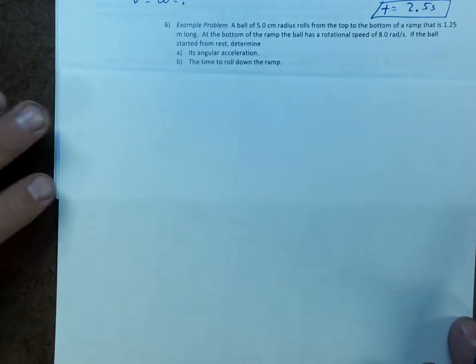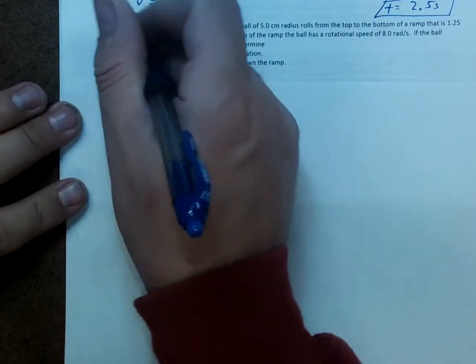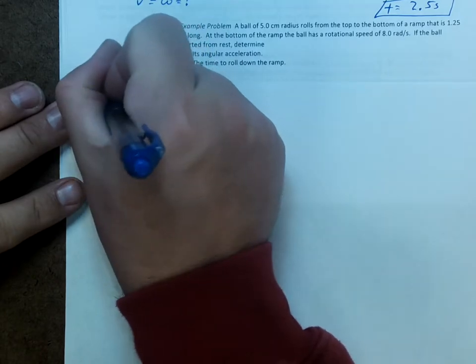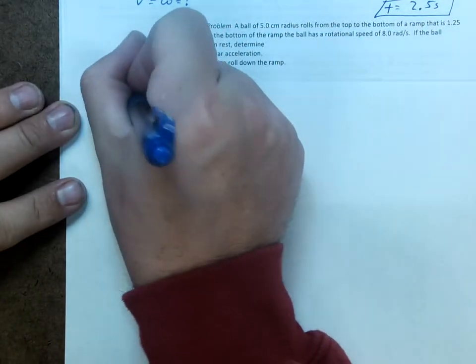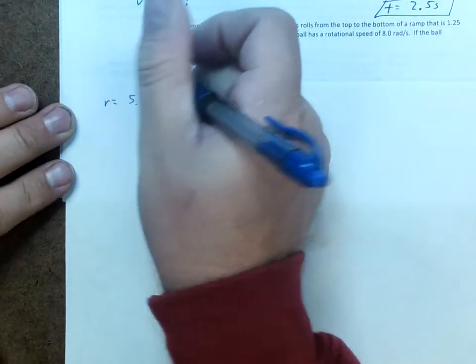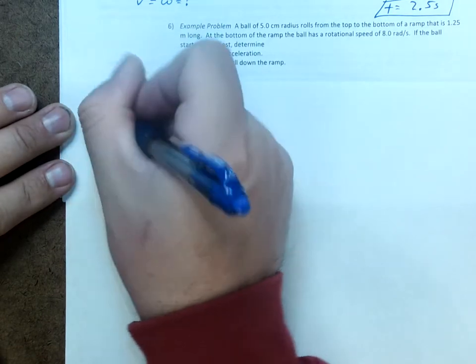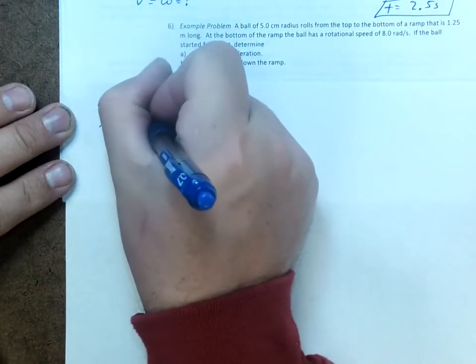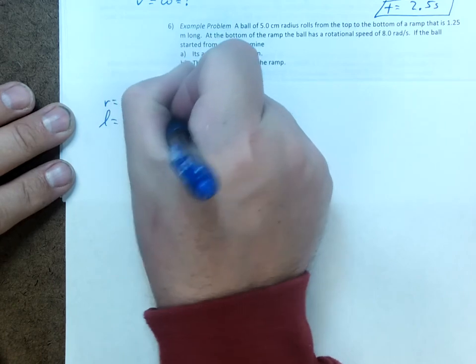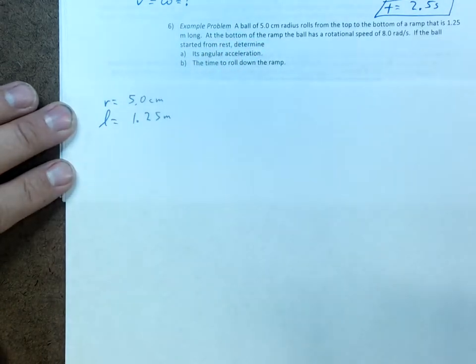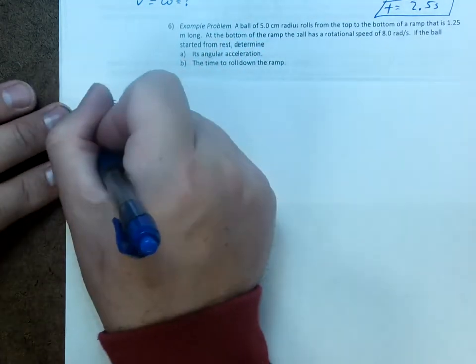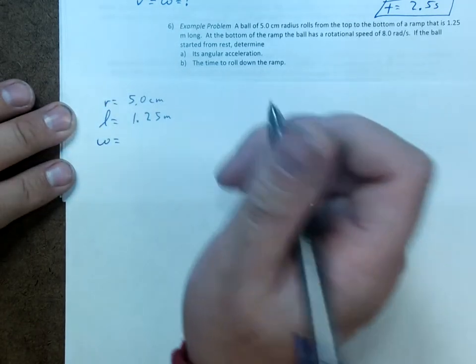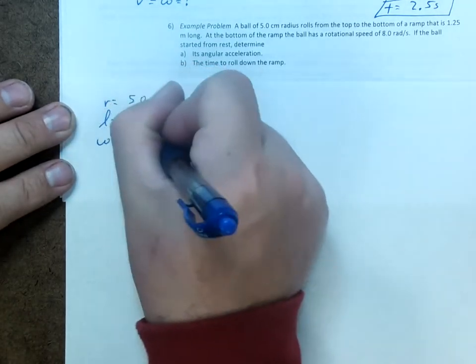Okay, so let's see what we got here. We got the radius of the ball, 5 centimeters. We have the length of the ramp, 1.25 meters. At the bottom of the ramp, we have a rotational speed of 8 radians per second.